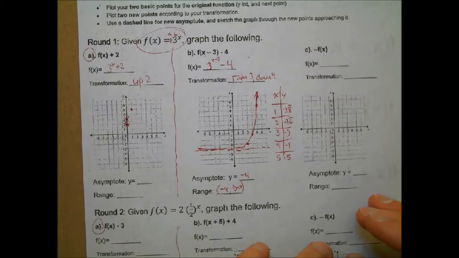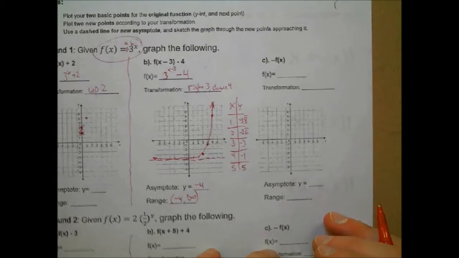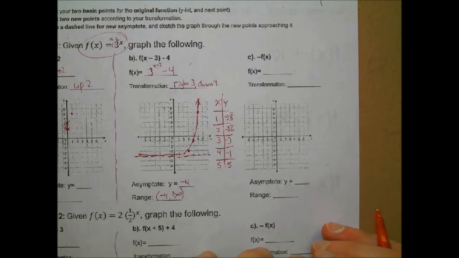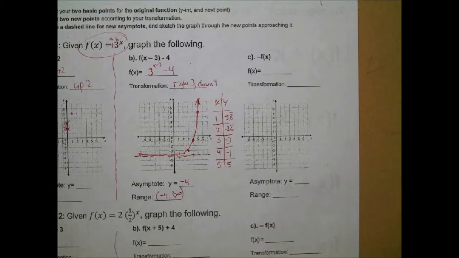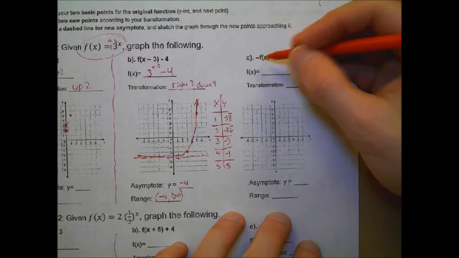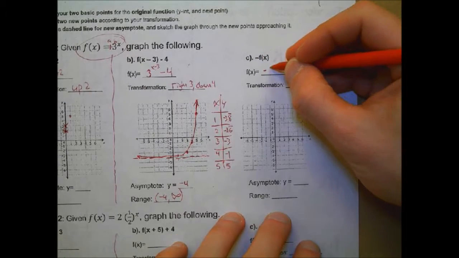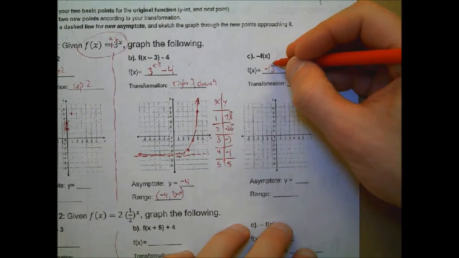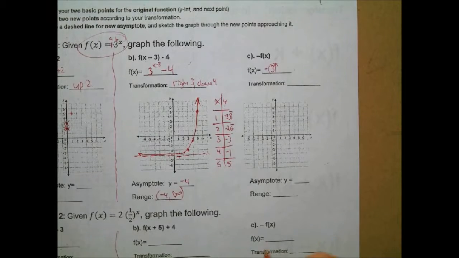Okay. Let's take a look at letter C then. Okay, letter C. So, negative f of x means we're going to do negative 3 to the x, right? Just put a negative in front. All right?